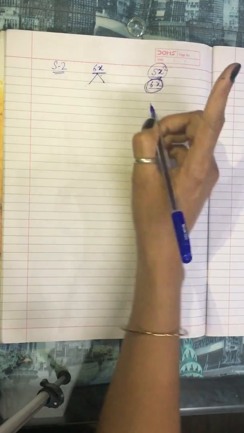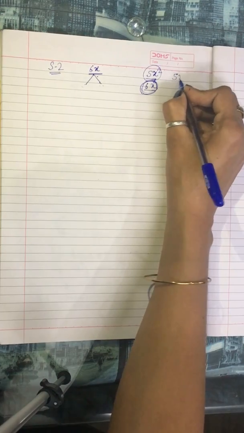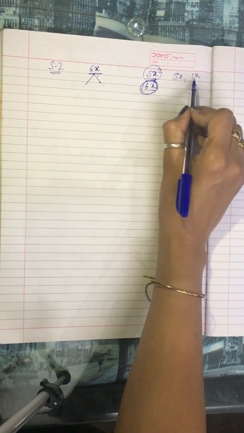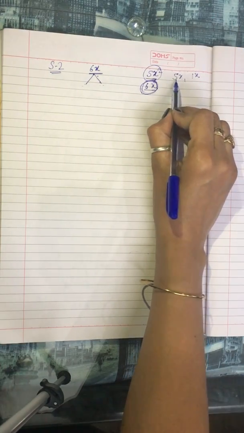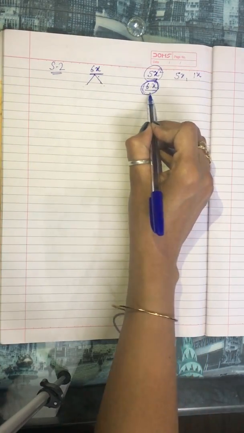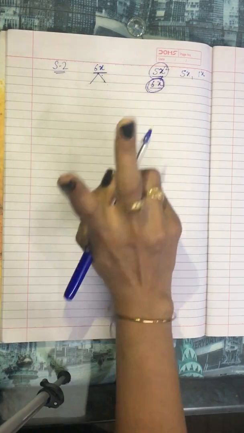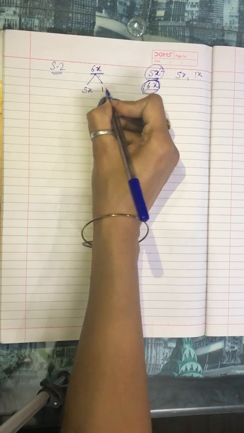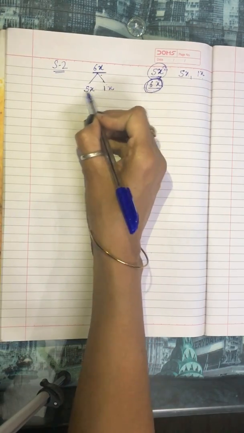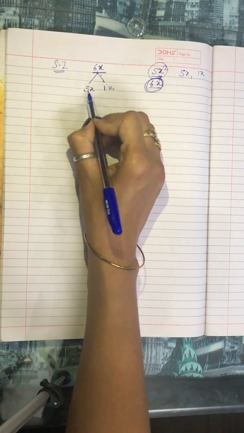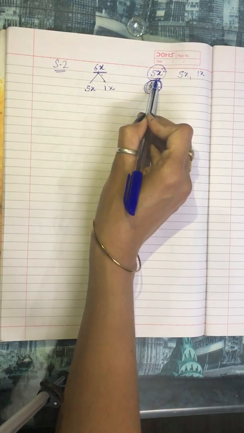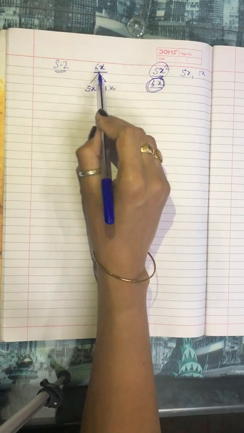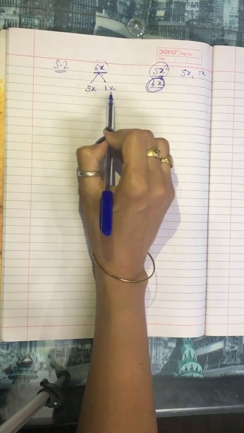It could be split into 5x and x, that is 5x and 1x. So check it out: 5 into 1 is 5x square, and 5x plus 1x is 6x. So 6x could be split into two terms, that is 5x and 1x. These two, 5 plus 1 is 6, and 5 into 1 is 5x square. So step 2 is completed. We have already split our middle term 6x into these two terms.